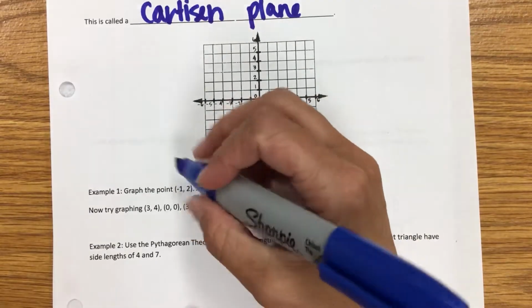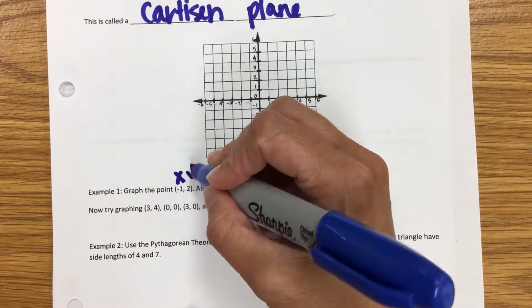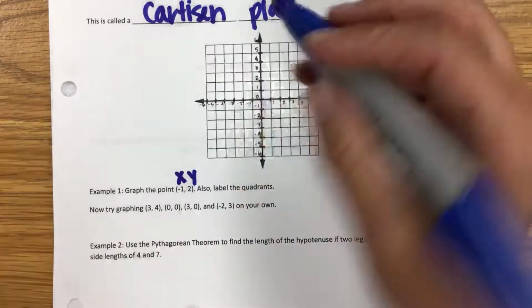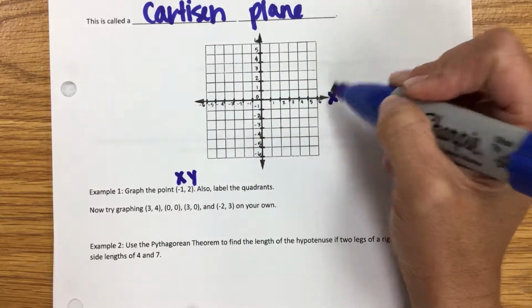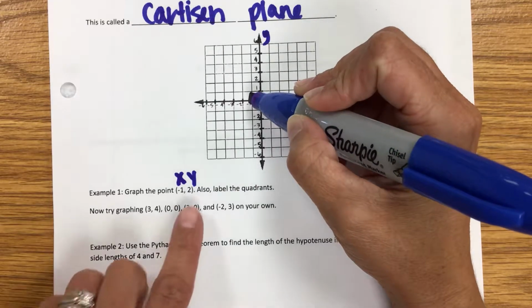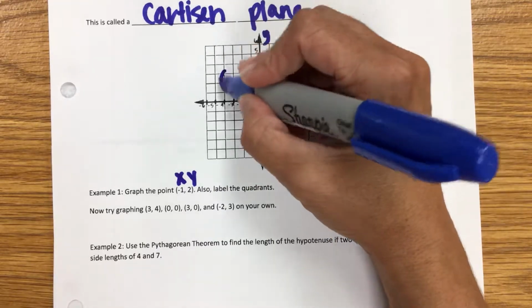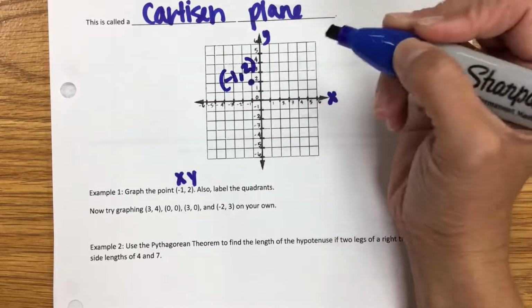Graph the point -1, 2. So the first coordinate will always be the x coordinate and the second coordinate will be the y coordinate. So you first go on the x axis, and so we'll go back to -1, and then we'll go on the y axis up 2. So this would be -1, 2.